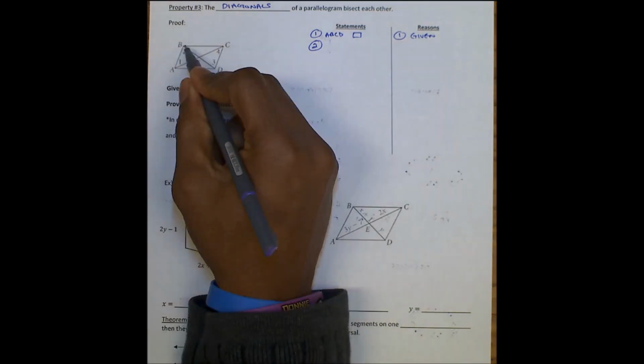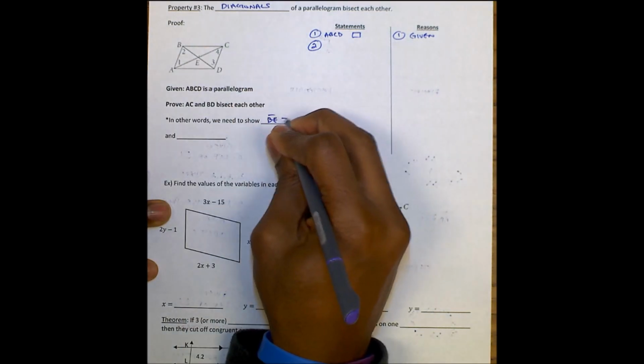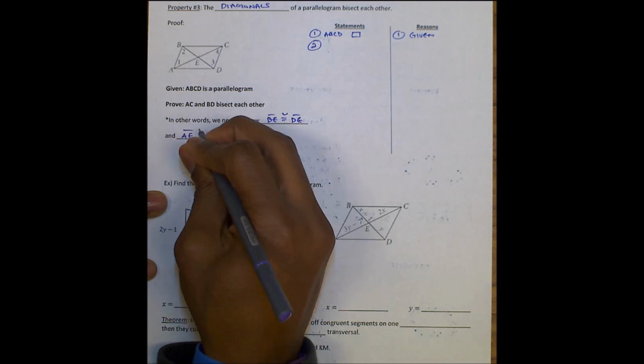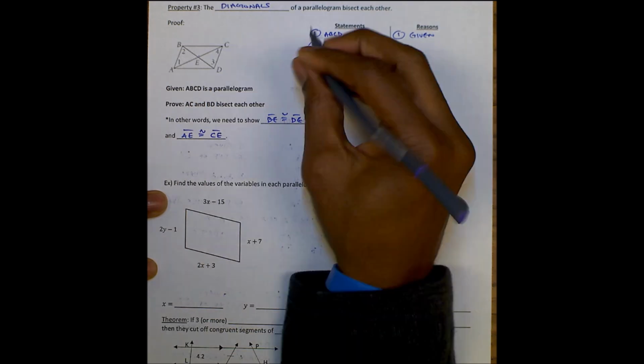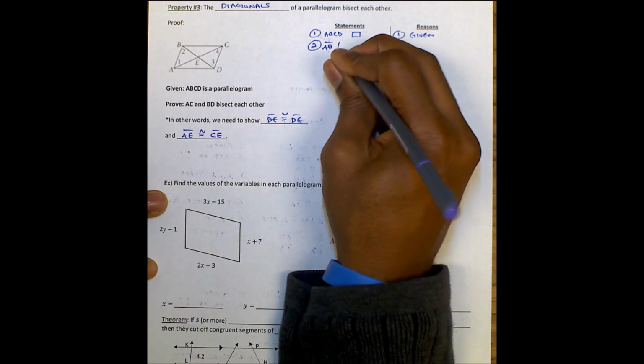So we could say that BE is congruent to DE, and that AE is congruent to CE. Okay, so that's what it will mean if they bisect each other, they cut each other in half, or they make two congruent pieces there. And so that's what we're going to prove. We're going to start off by using the fact that opposite sides have to be parallel to each other. So I'm going to say that AB is parallel to CD.